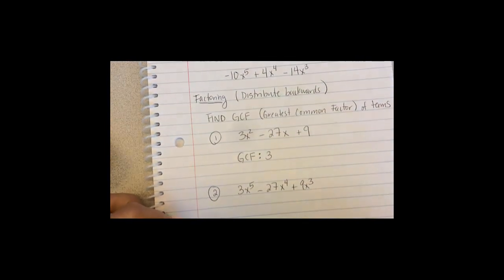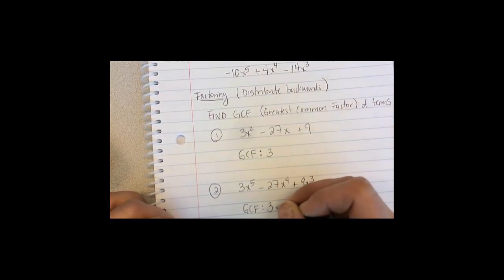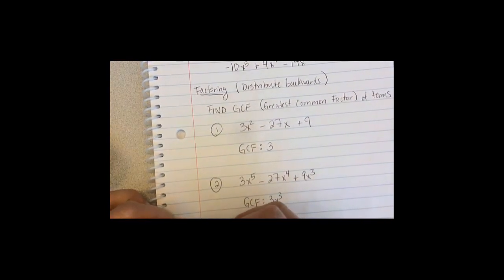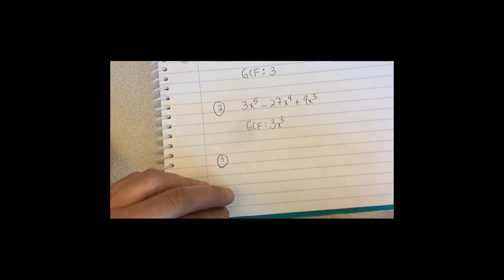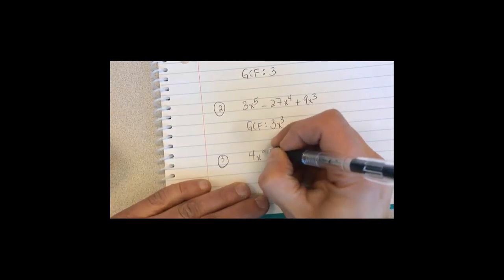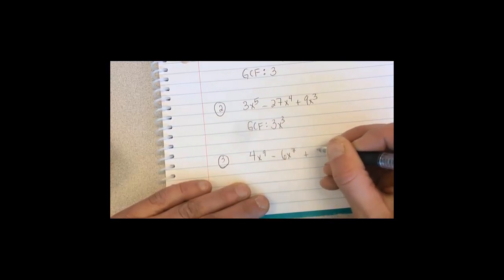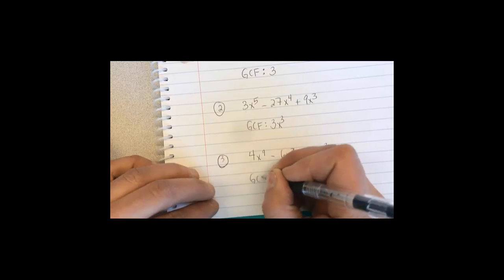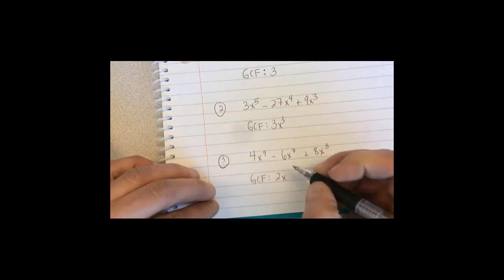This time we can factor out a power of x out of each one of these. So my GCF is going to be 3, and the biggest power of x I could take out would be 3x cubed. All right, let's do one more, where the GCF coefficient is maybe not the same as any of the terms. So suppose I've got 4x to the 9th minus 6x to the 7th plus 8x cubed. What's the biggest thing that divides each coefficient? That's going to be 2. So my GCF will be 2x to the, what's the biggest power of x I could factor out of all of these? It would be x cubed.